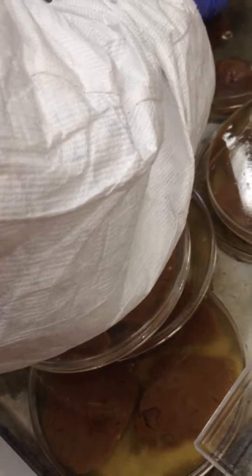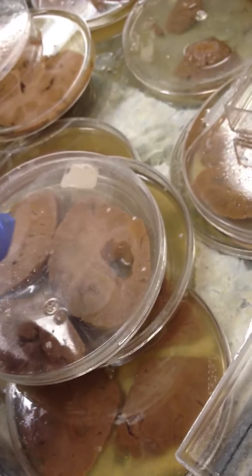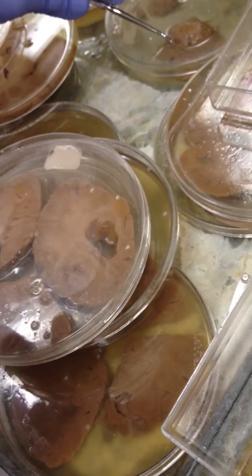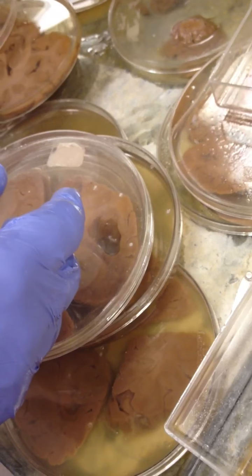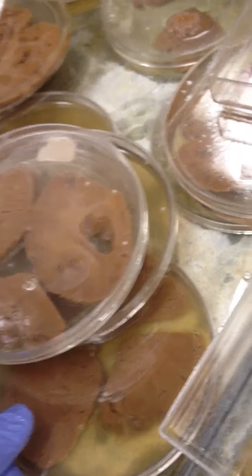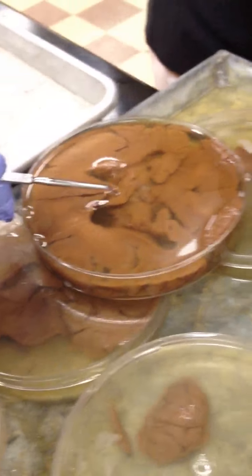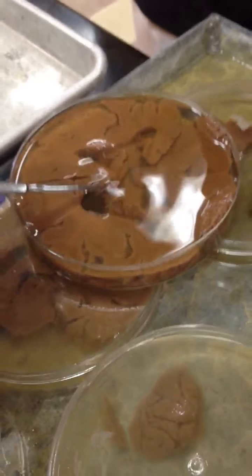Okay, so this one, then one like this, I'm not taking, and maybe a little bit of this one, we'll do it. All right. Okay, so now here, what do we have here? That's oxidized quite a bit, but you can still see the white on the other side.